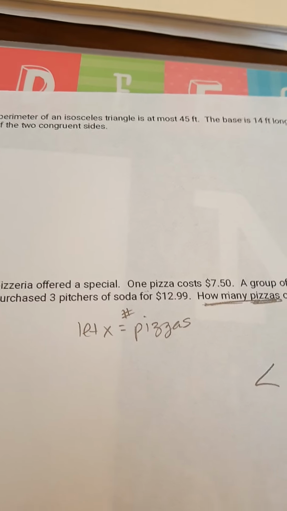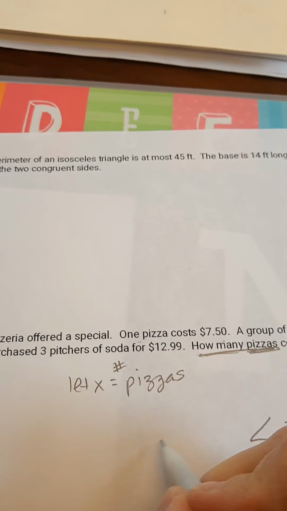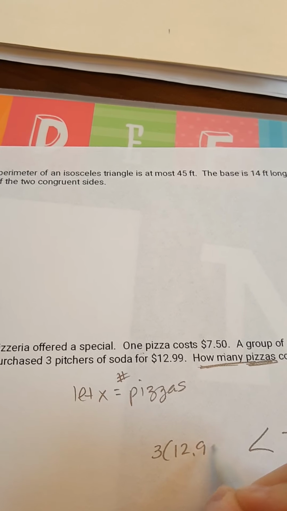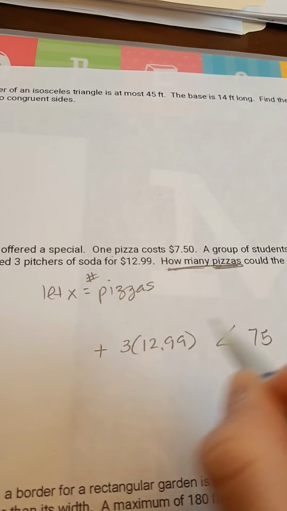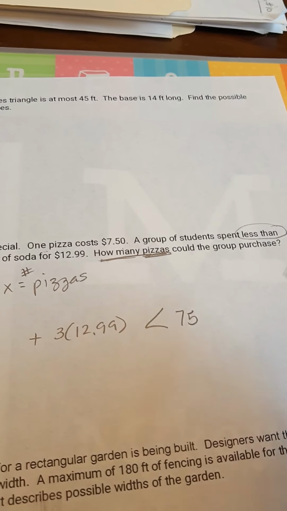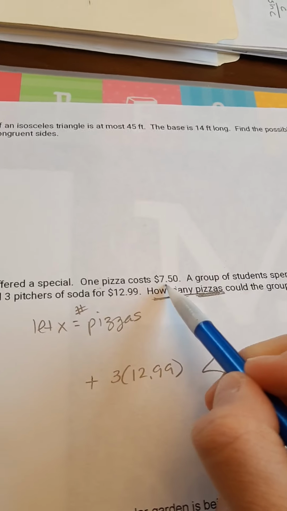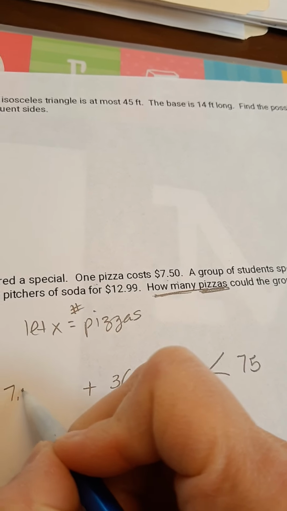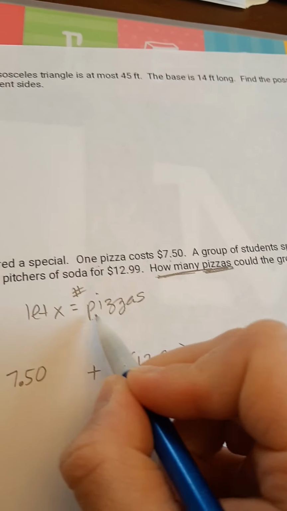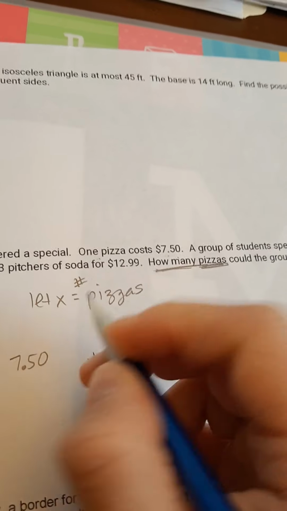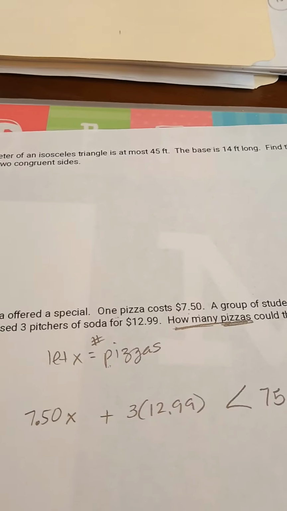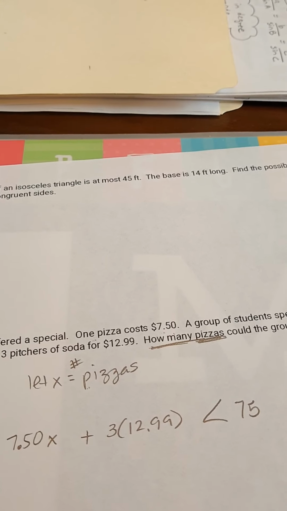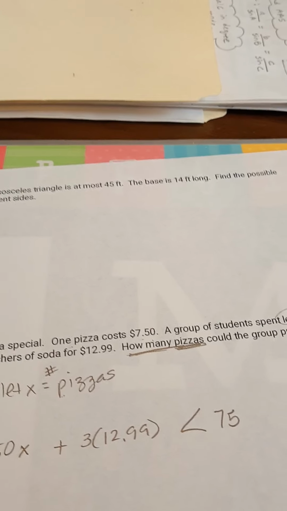They purchased 3 pitchers of soda for $12.99. So 3 times $12.99, right? And then it says how many pizzas could the group purchase? So if one pizza costs $7.50, and the whole point is to figure out how many pizzas, X gets attached to $7.50. Okay, so rewind that if needed.